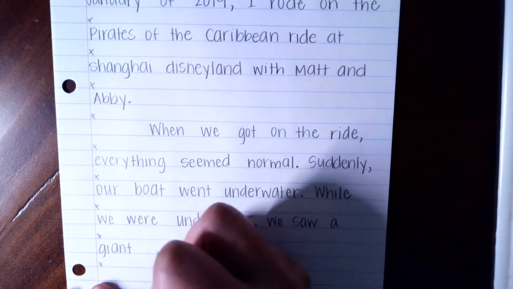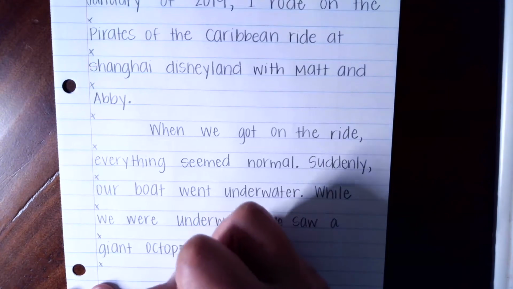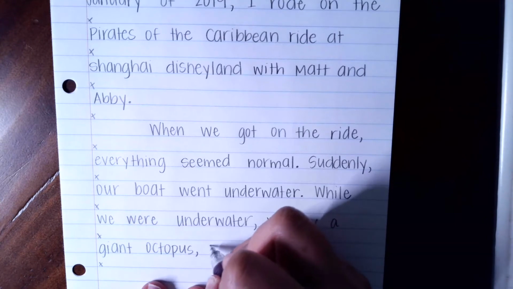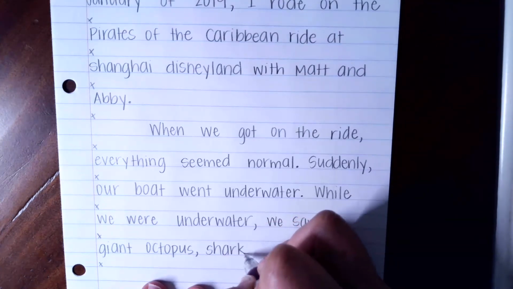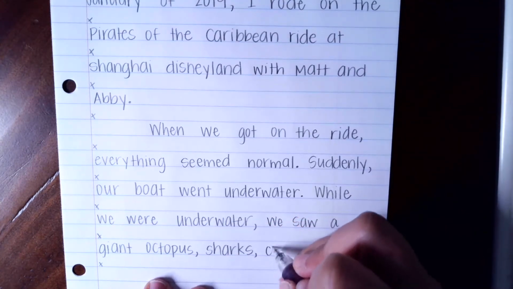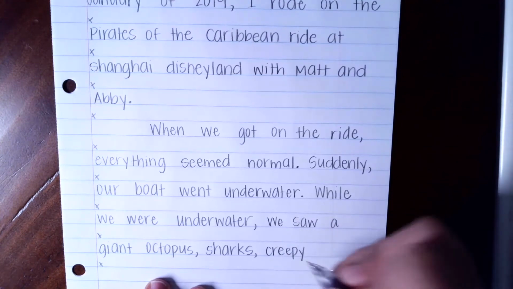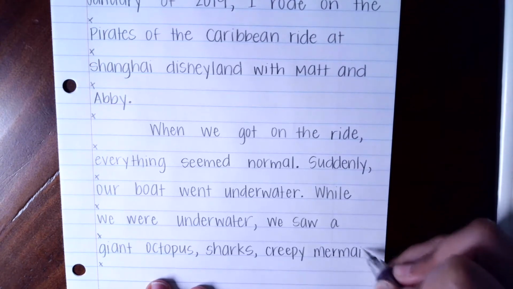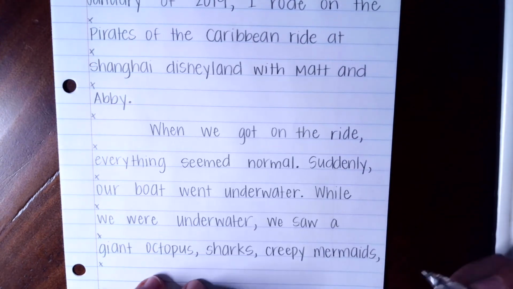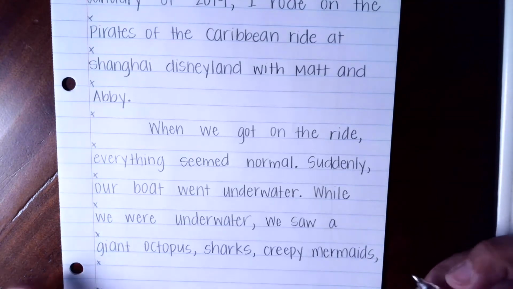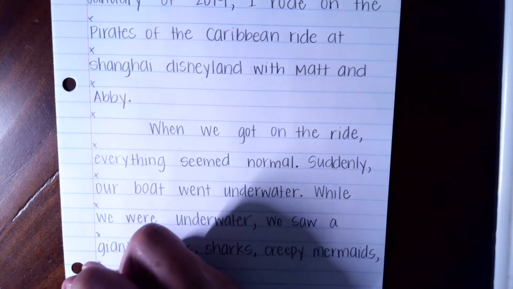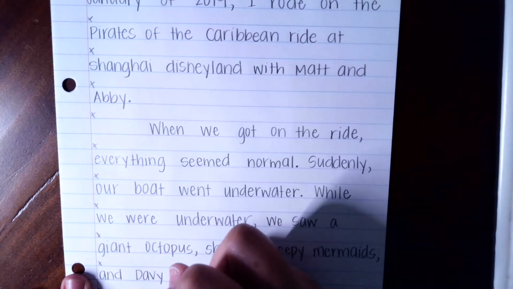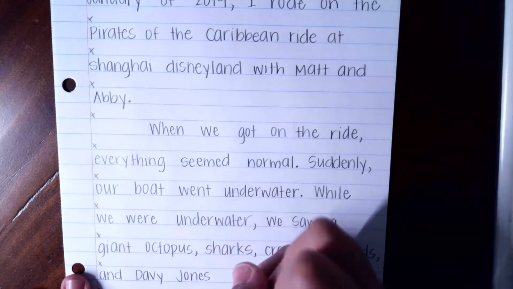It floated right by, comma, sharks, comma, creepy mermaids, and Davy Jones.